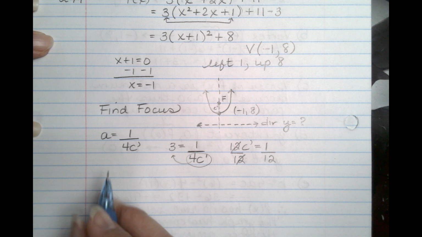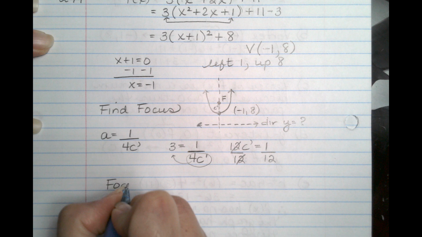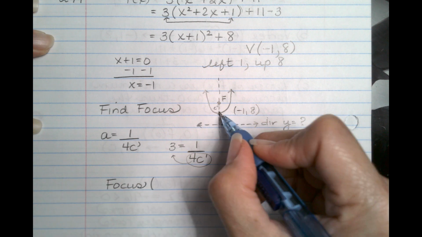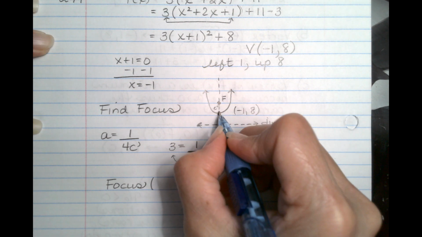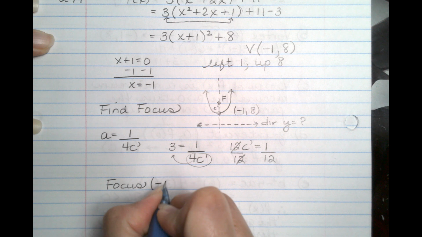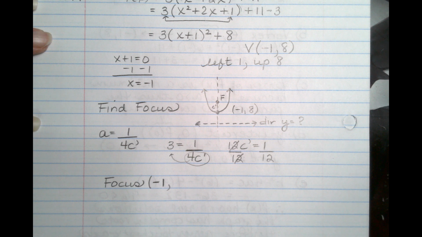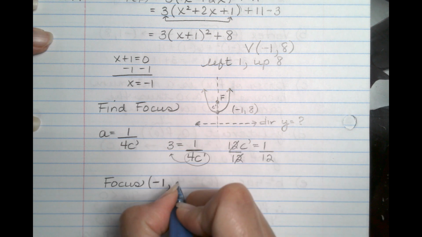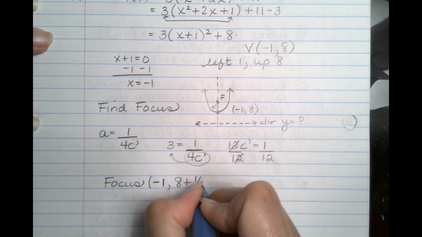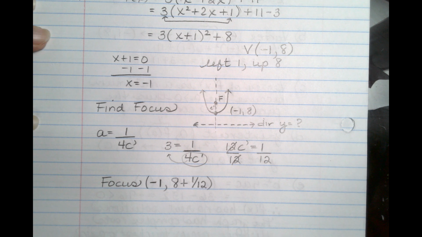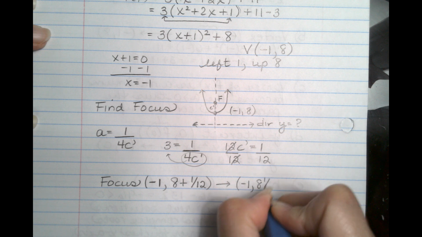So if I have to find the focus, okay? Notice that I know the focus, I have to just go up. The focus x value is still going to be the same as my vertex. So I already know that my focus has an x coordinate of -1. That's not going to change because I had to go up from the vertex. So if I'm at the vertex at 8, I had to go up 1/12 of a unit. Okay? So that means my answer is -1 comma 8 and 1/12.